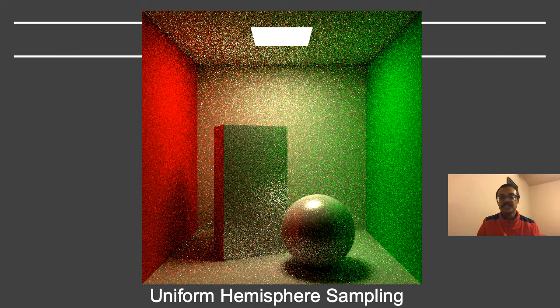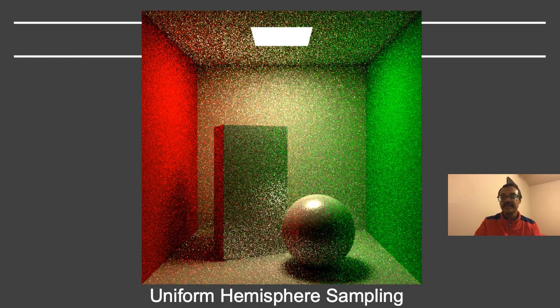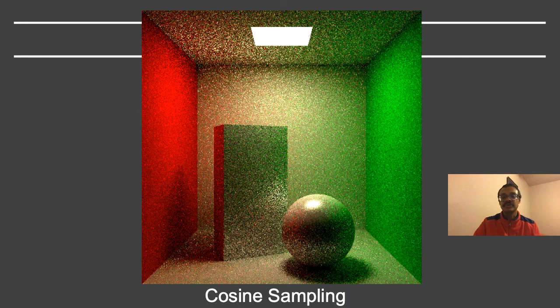Here are the images you will produce. This is an image from uniform hemisphere sampling. And if I compare it to cosine sampling, you can see that the variance is somewhat reduced. It's perhaps not as dramatic as the importance sampling results I've shown you in earlier lectures, but there is a clear variance reduction. I'll flip between them again. Here is uniform hemisphere sampling, and here is cosine sampling.